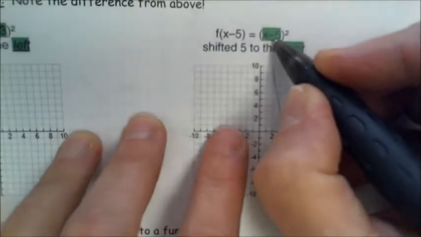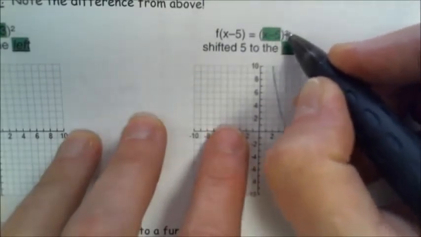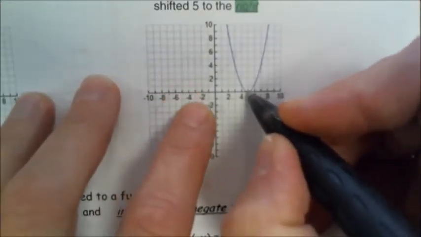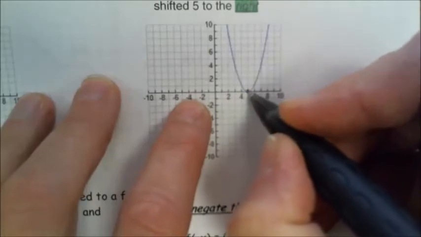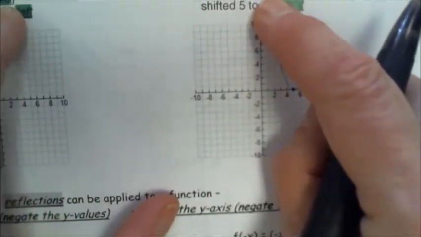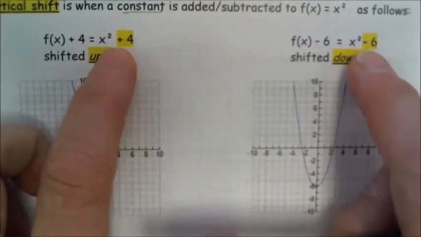Or if you have a minus inside the parentheses, and notice the squared up here because our parent function is x squared, we're shifting 5 to the right. Instead of the vertex being at (0, 0), now it's at (5, 0), and the whole parabola has been shifted over to the right. So inside parentheses means a shift left or right. Outside the entire function means shifting up or down. So you have to keep those 2 things straight.